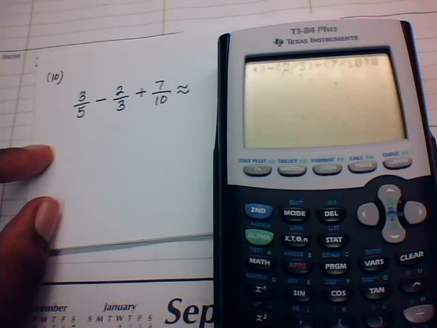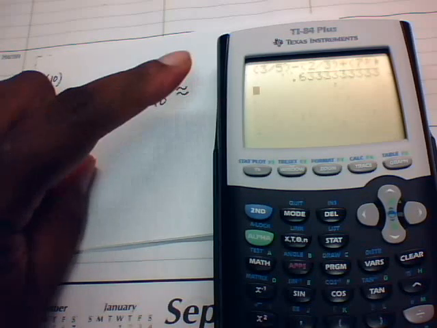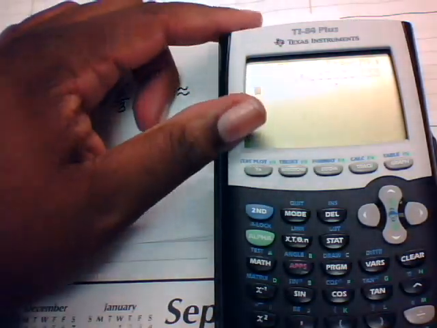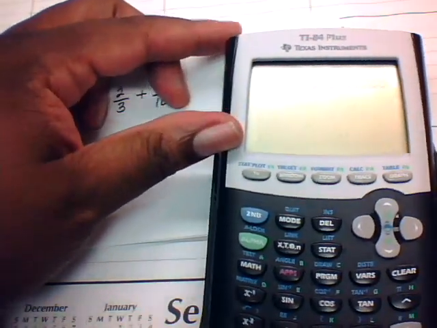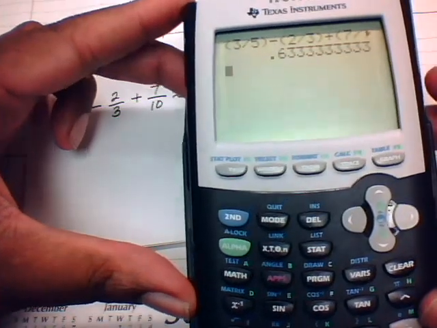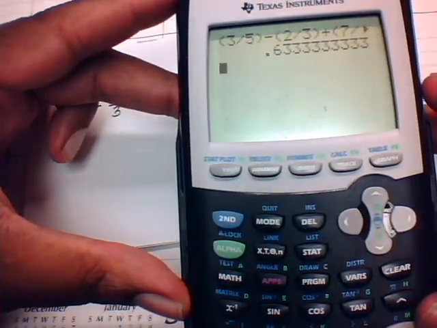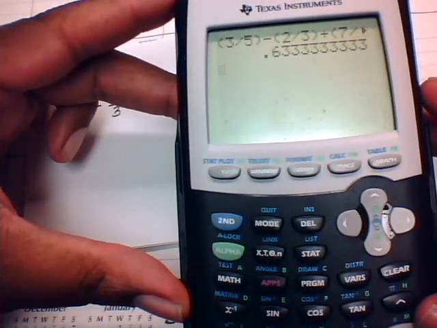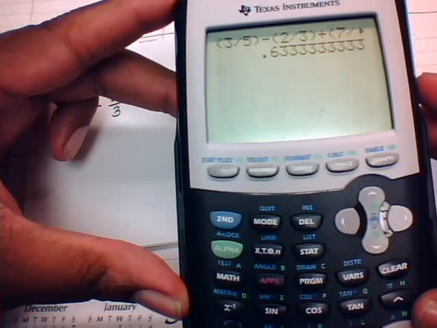And then close the parentheses. And then hit enter. Okay. Now that would be your decimal, because you want the approximate value to 2 decimal places, by the way, which is in this case 0.63. Okay. So in this case, that would be 0.63 as your answer to 2 decimal places.